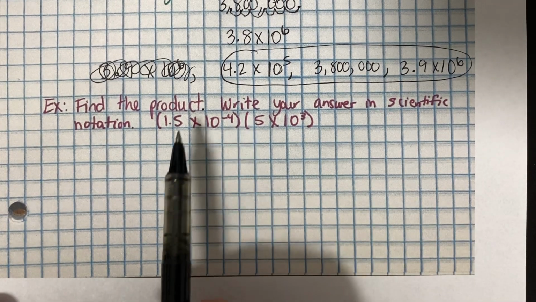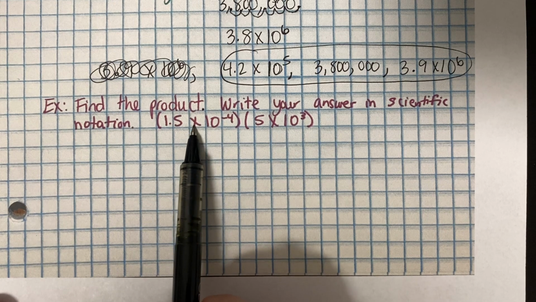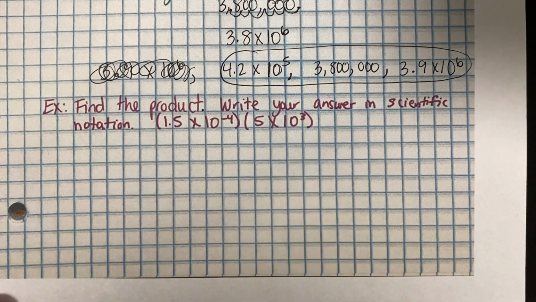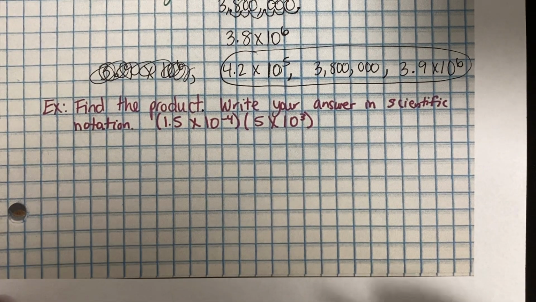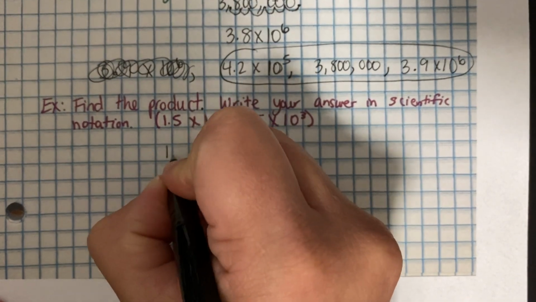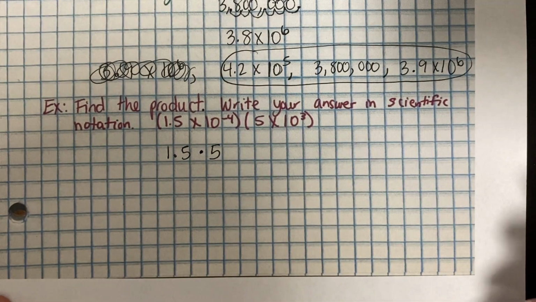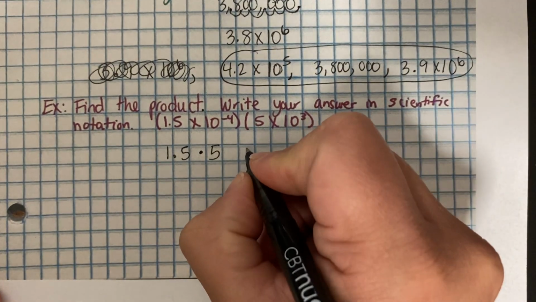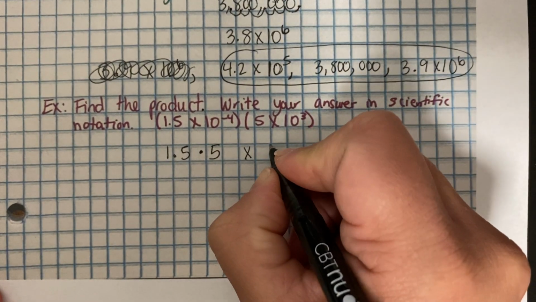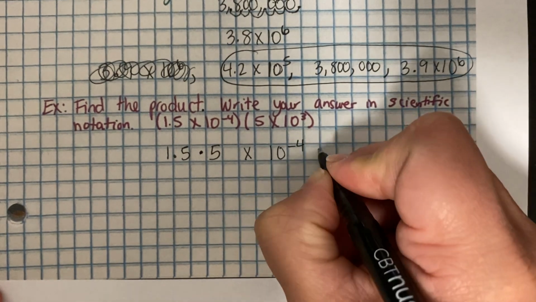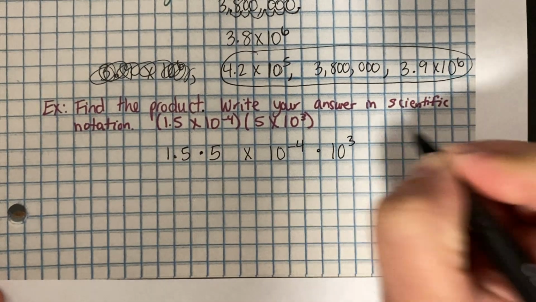So commutative property in multiplication says if we are multiplying everything, we can move them around in any order we want. So on here, we are going to multiply numbers, okay, times our exponent numbers.